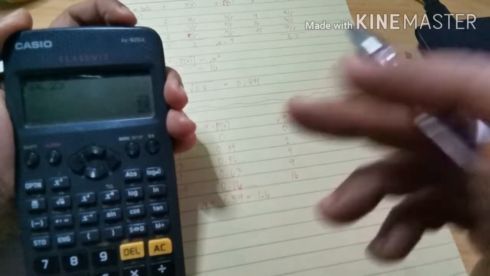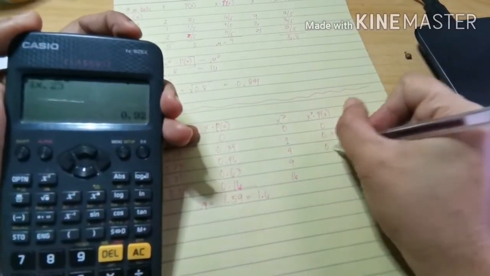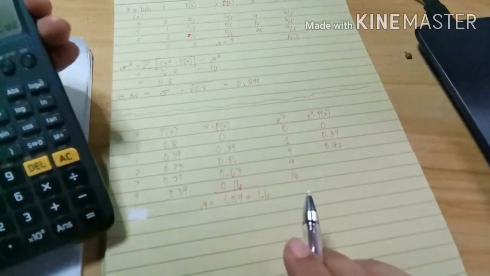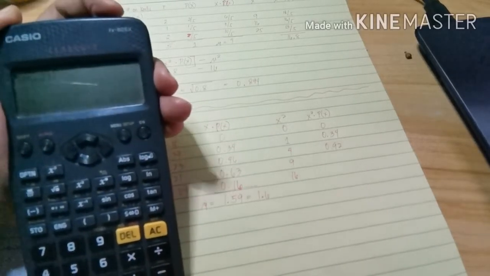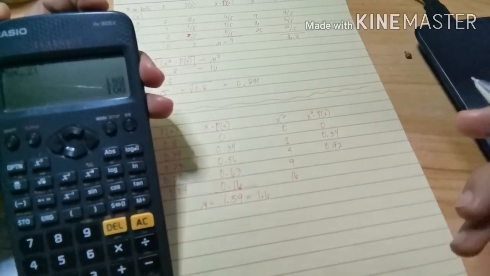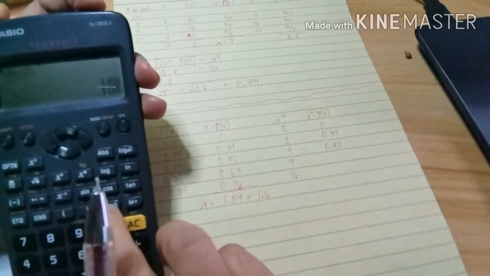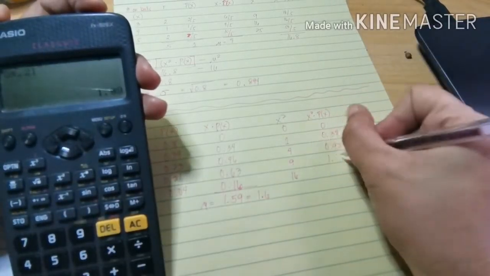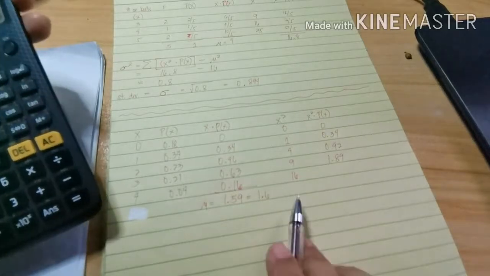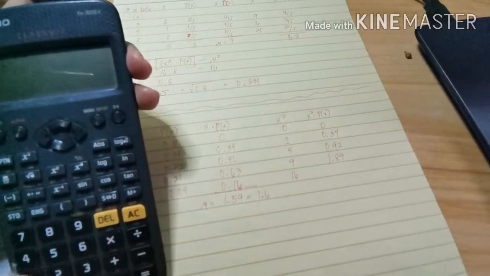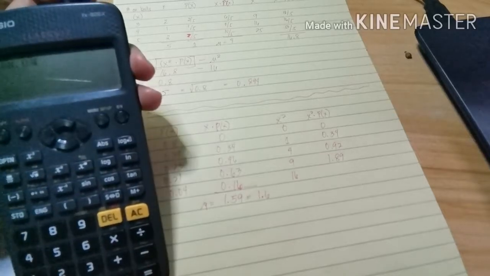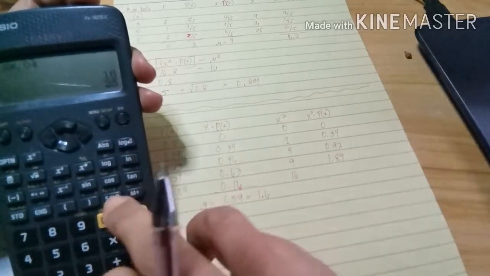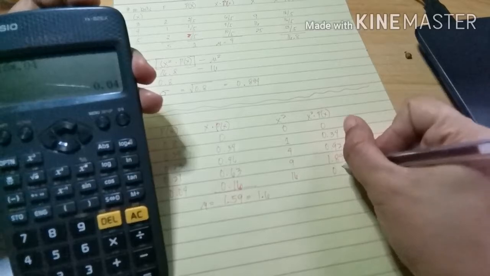0.23 equals 0.92. And then we have 9 times 0.21 is, ayan, 1.89. And then we have 16 times 0.04 is, okay, 0.64.